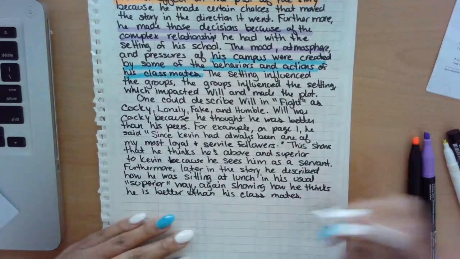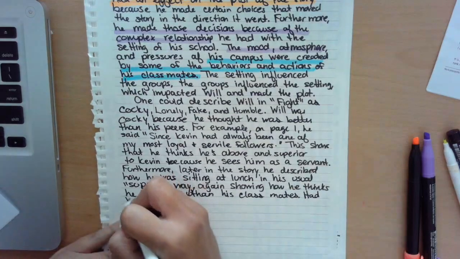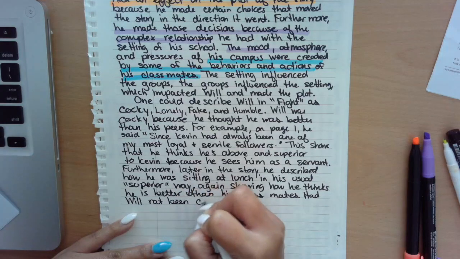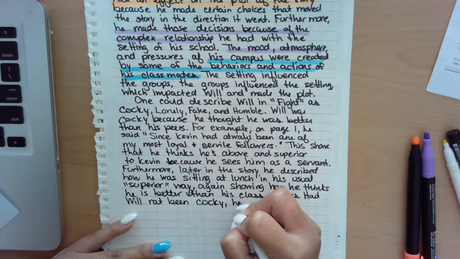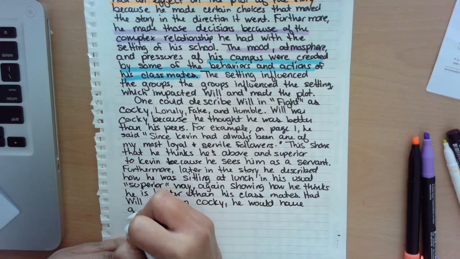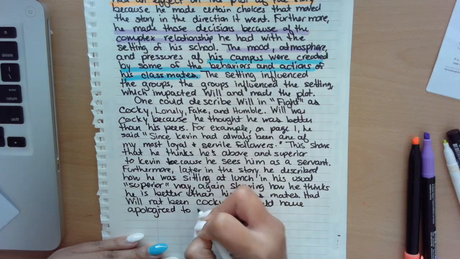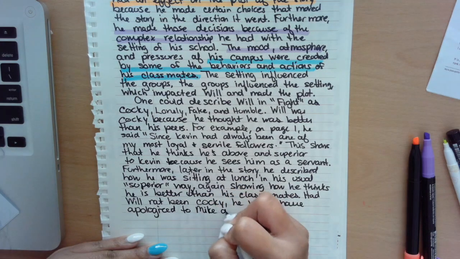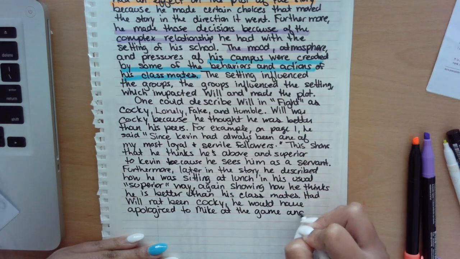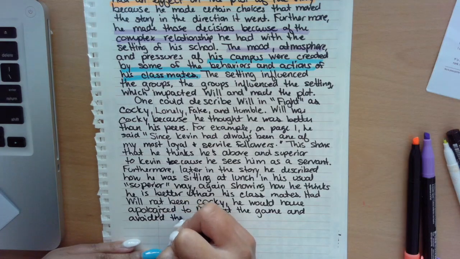So then I could say, had Will not been cocky, he would have apologized to Mike at the basketball game and avoided this whole mess.